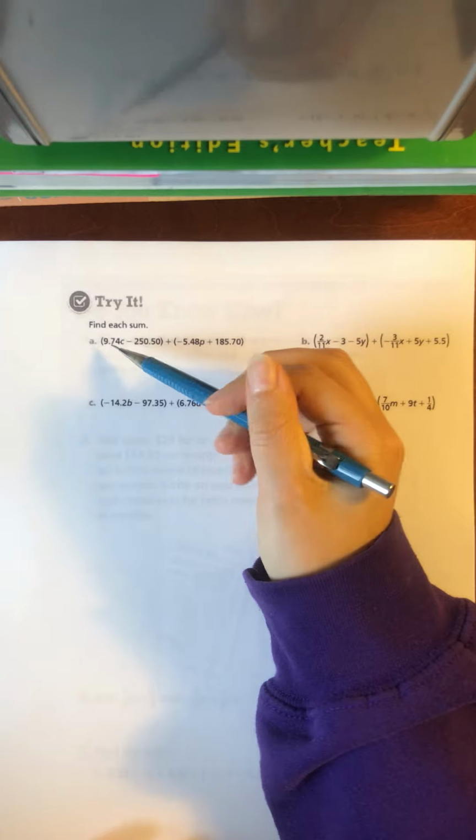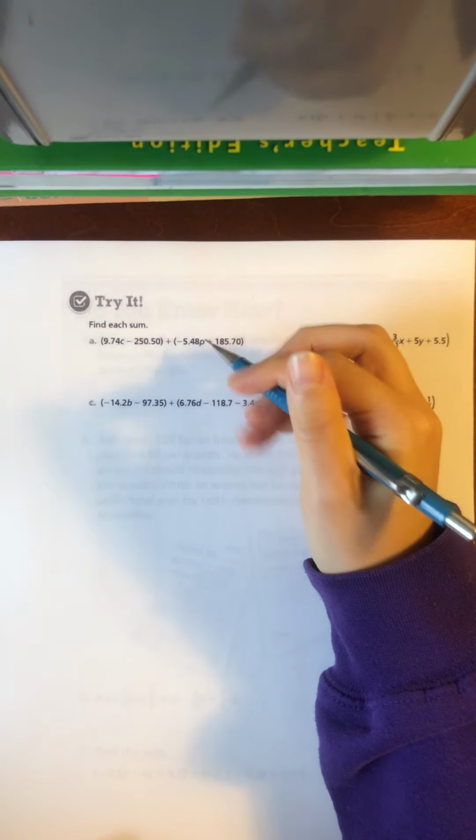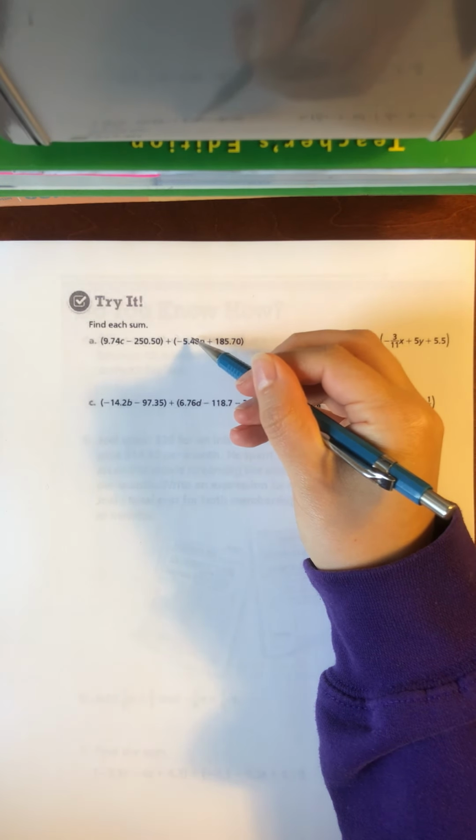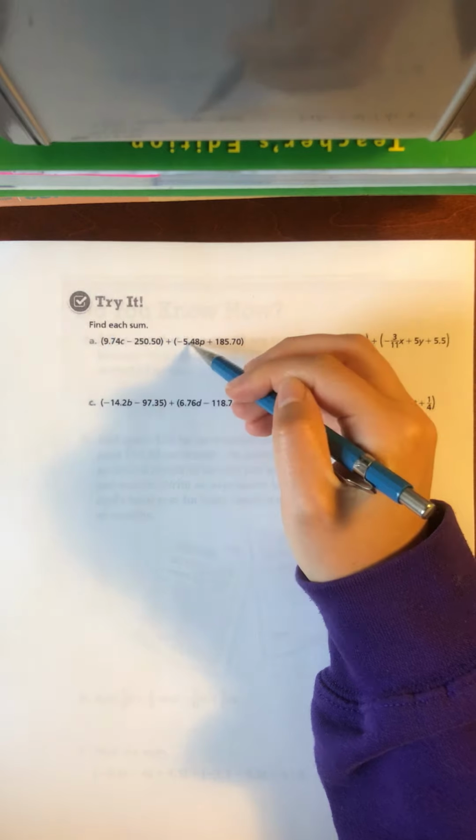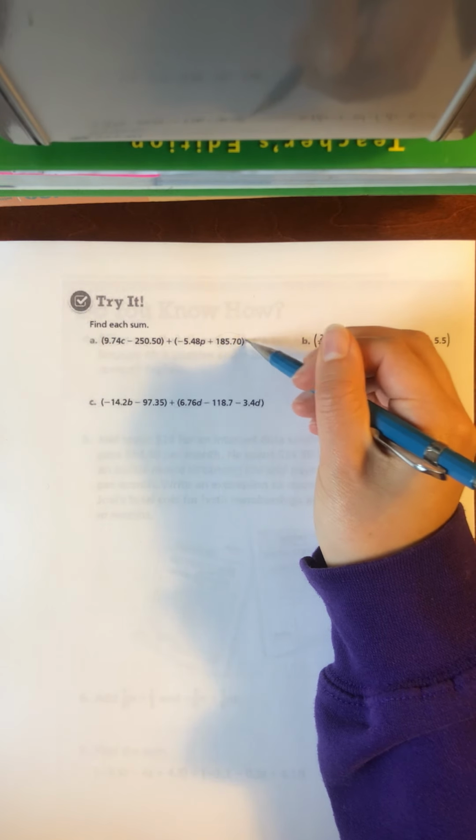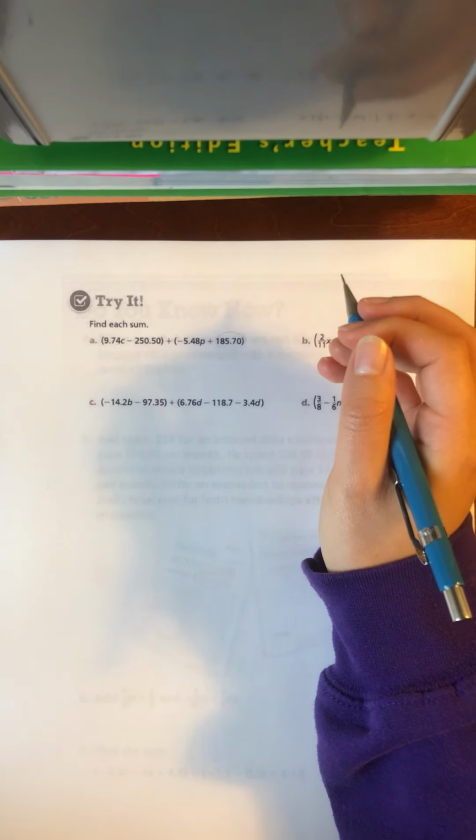So we're going to find each sum. So we have 9.74c minus 250.50, and then we have negative 5.48p, so that's not going to get combined with the c. We'll just put them next to each other. And then 185.70.